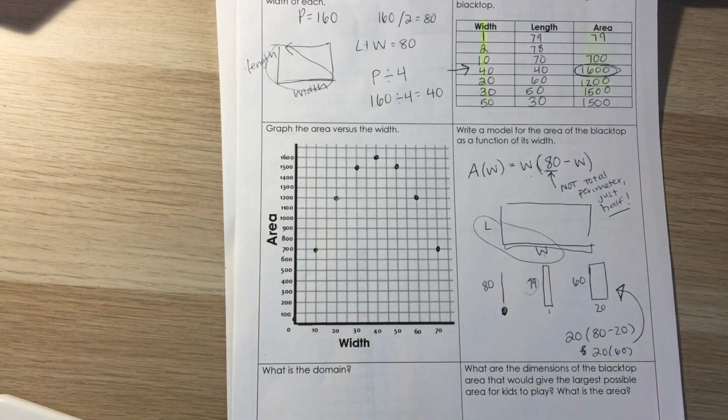All right, so here we are at our final lesson, and the final question is, should the points be connected? Why or why not? And use what you know about the domain and the context of the scenario to explain your answer. So we want to ask ourselves, do we want to include all of the numbers between 10 and 20, all of the numbers between 20 and 30?